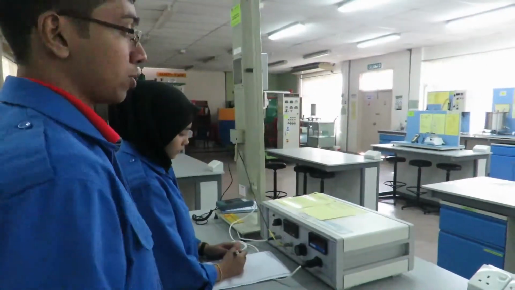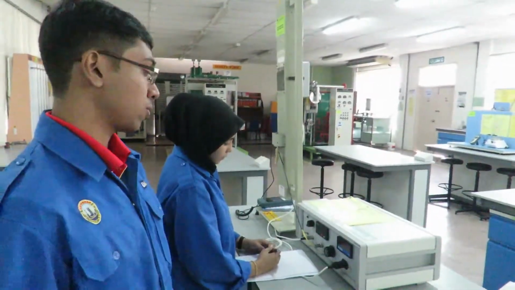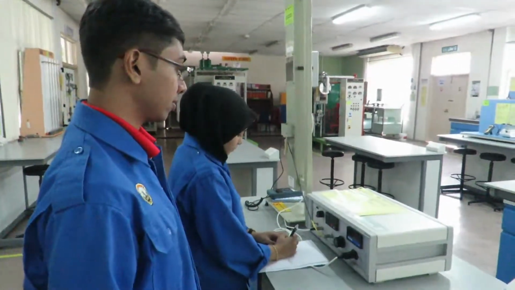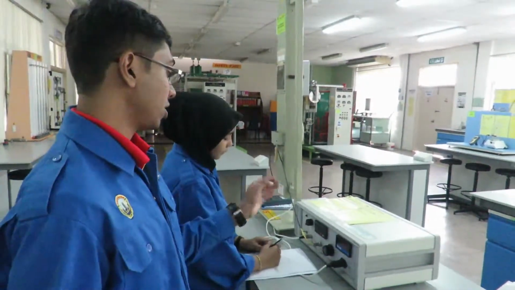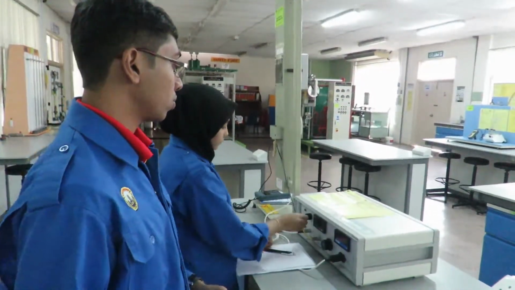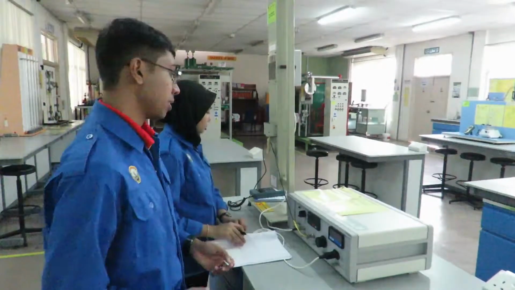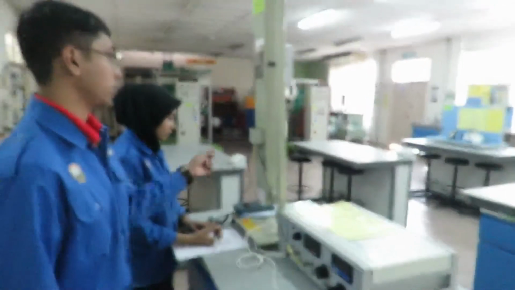Once changed to 20 watts, we will have to wait for a few minutes until the temperature gives a steady reading. Once it has given a steady reading, we record down the reading of the temperature. And then now we change the airspeed to 1.0 meters per second. The previous reading was at 0.0 meters per second.